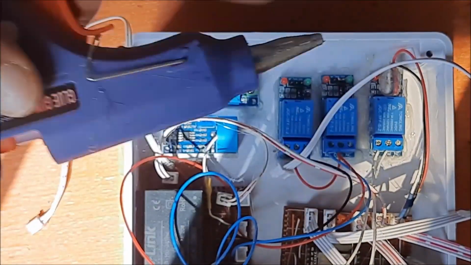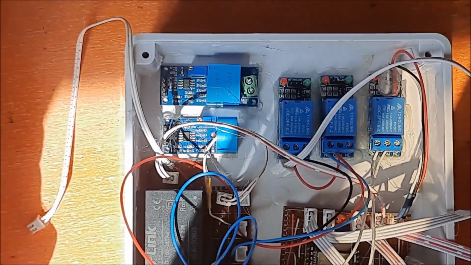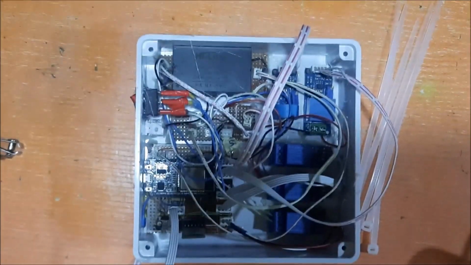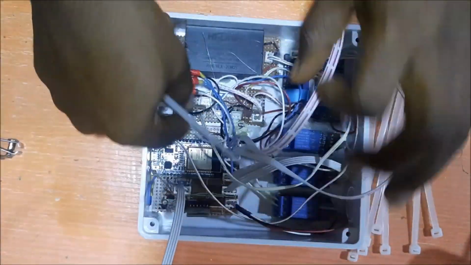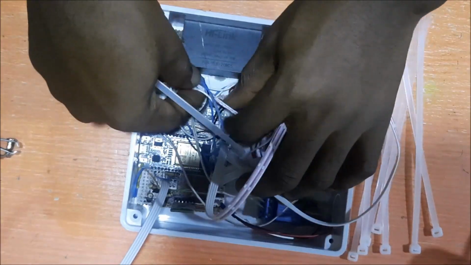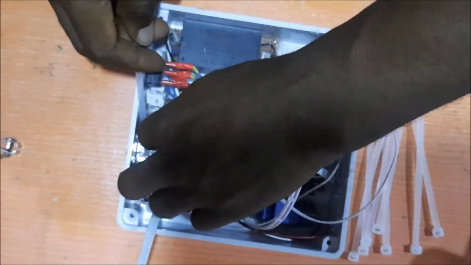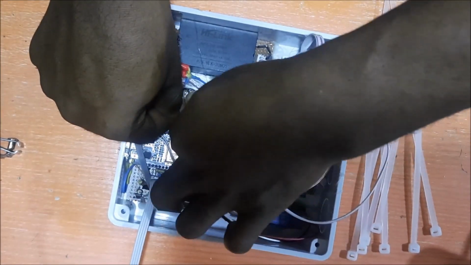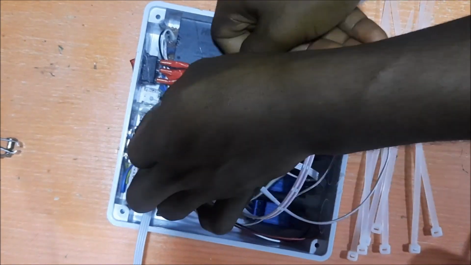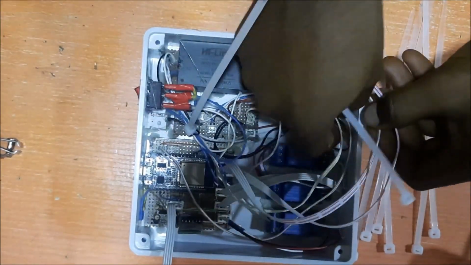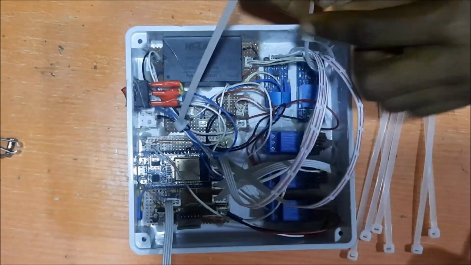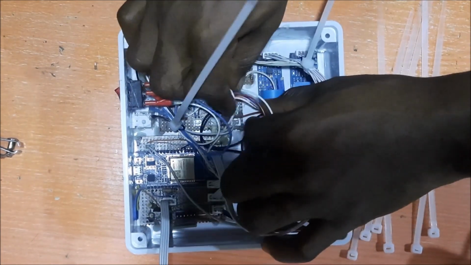Alright, so once we are done with the gluing of the components and arranging them in a particular order of our choice, we move on to the cable management for the project design. Since the project itself, we use the GST header and cable to connect all the sensors and the actuators in the project enclosure.